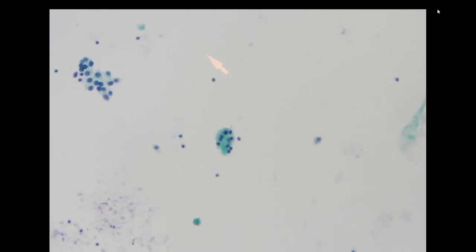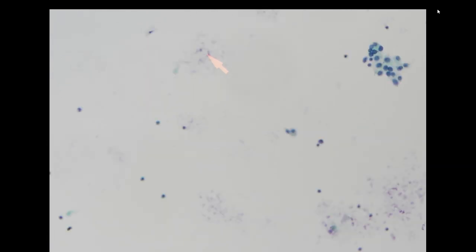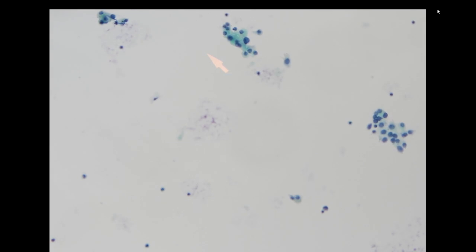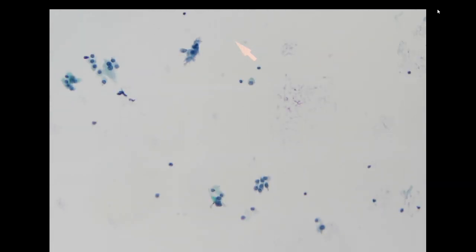So for this case, it's a little bit of a debate: should we call these AUS with oncocytic aspirate, or should we call these benign? Because of the lack of colloid, there must be some reason for that pattern.